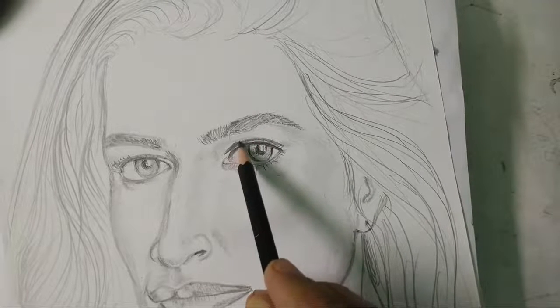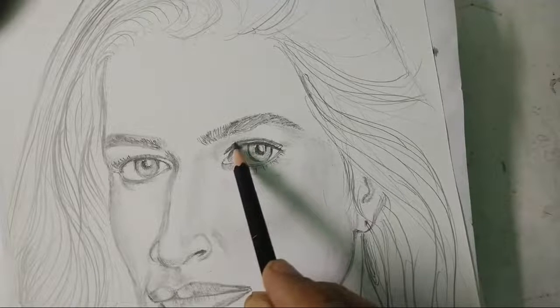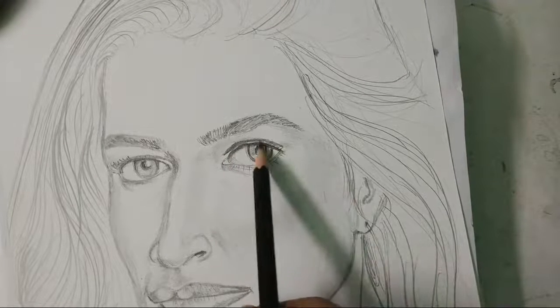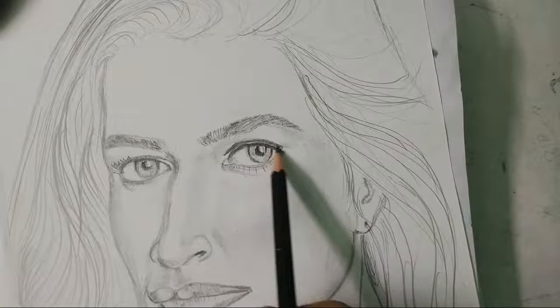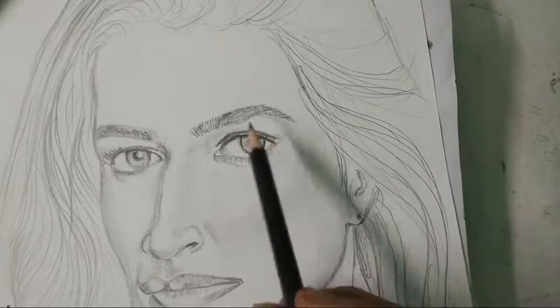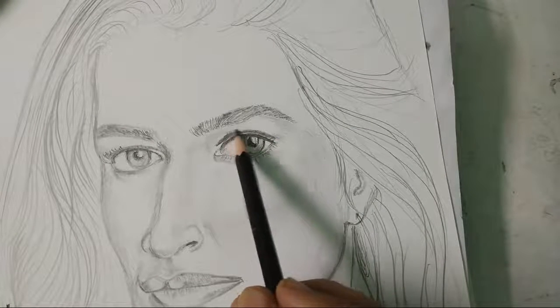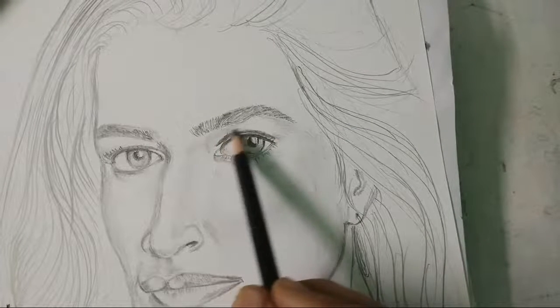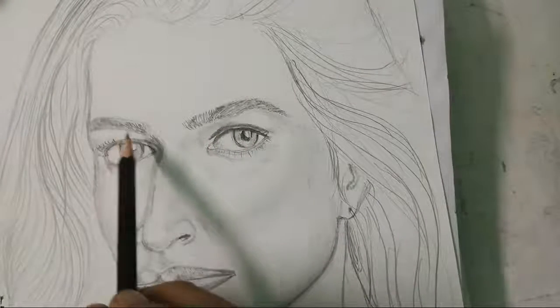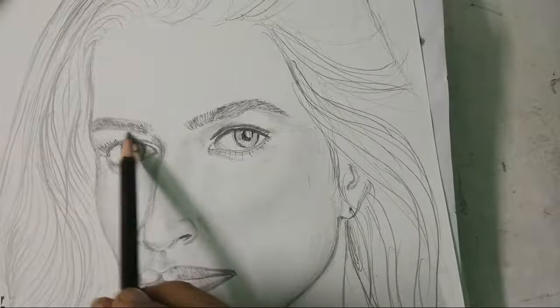Now the upper area, which is the dark part of the eye, here the shading is soft. And the upper area of the eye will be shaded with slight light softness, because there is a shine which is given on this face with the help of the soft makeup.